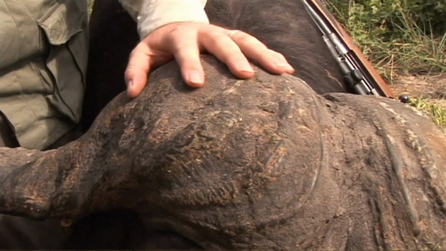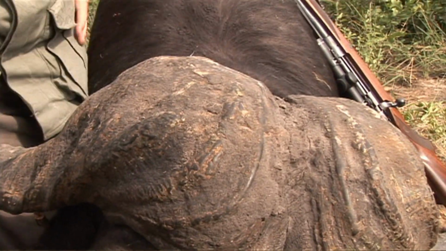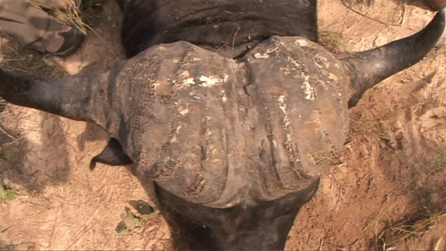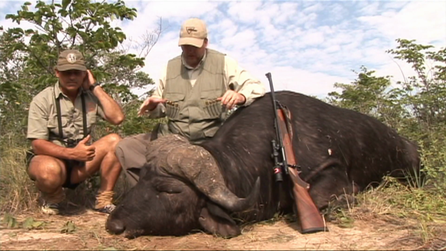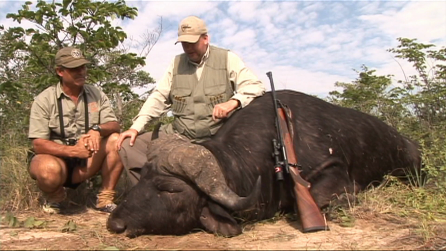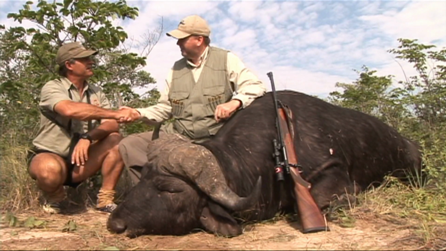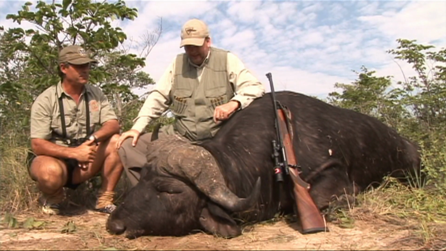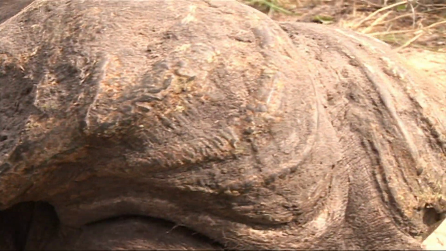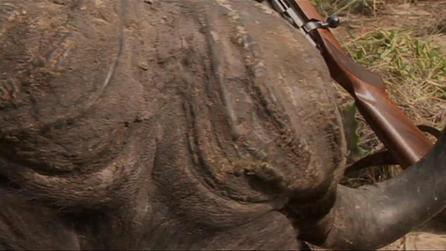Nice big boss. Craig says look for an old bull with a big boss, a nice drop, and it doesn't have to be the biggest in Africa, but it's just a good representation of Cape Buffalo, and I just couldn't be happier with this. Thank you very much. Congratulations, well done, and very, very well done on keeping up with us for 6 days. Well done, Tom.